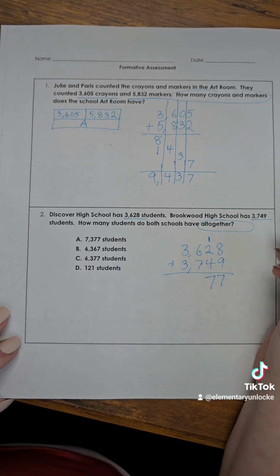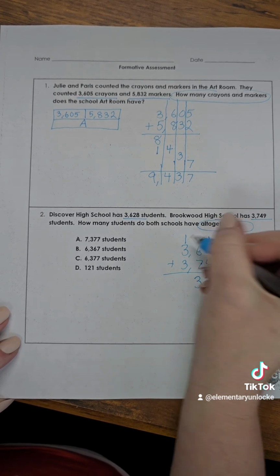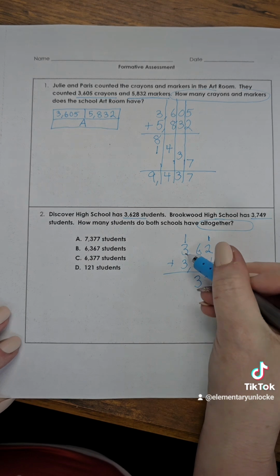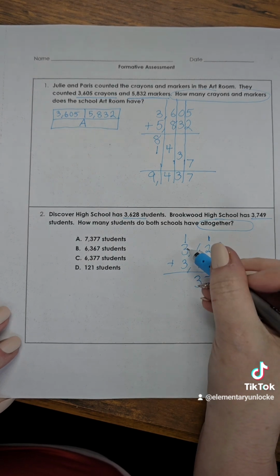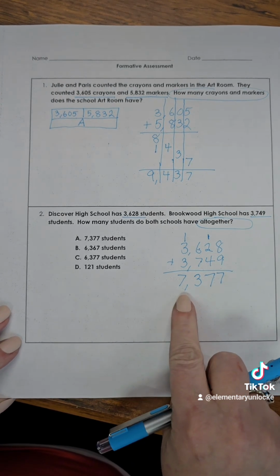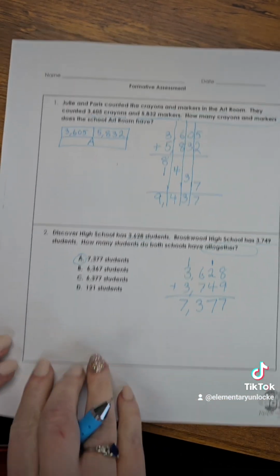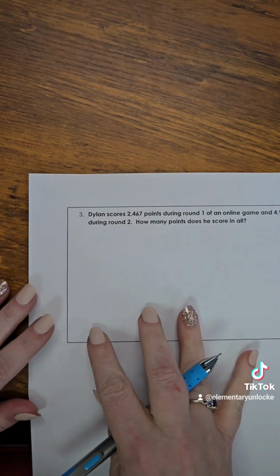Well, 6 and 7 is 13, so it's 1,300. So 300, and there's the 1,000 in the thousands place. 3 plus 3 is 6, or 3,000 plus 3,000 is 6,000, plus 1,000 is 7,000. 7,377, which is A.